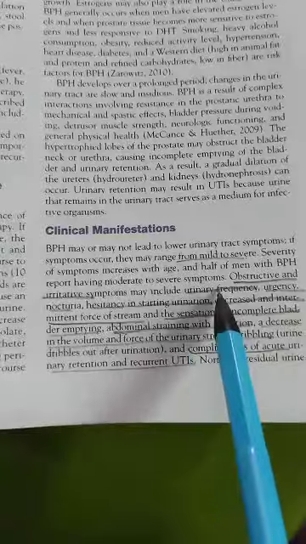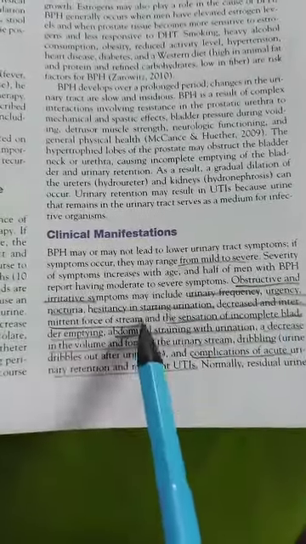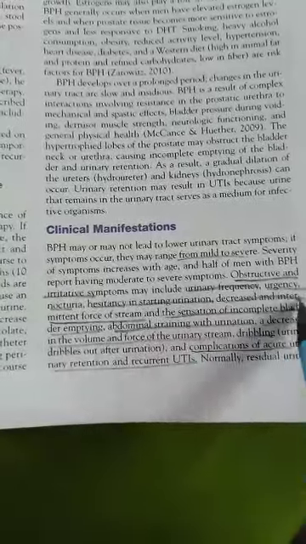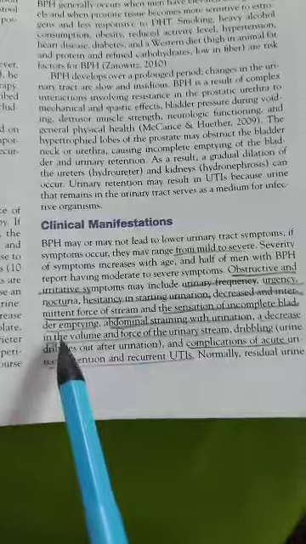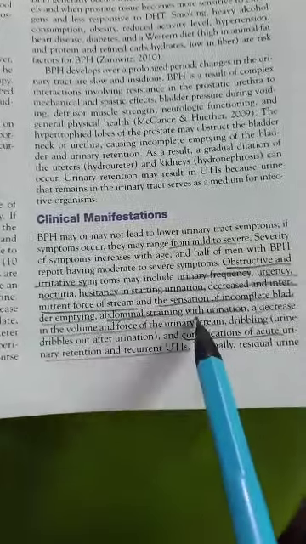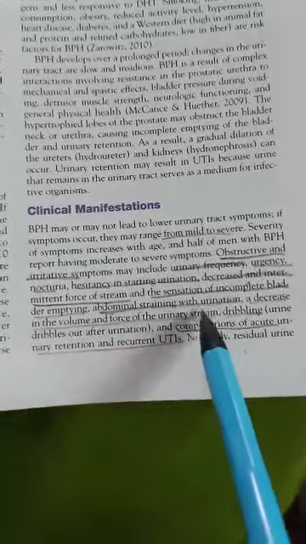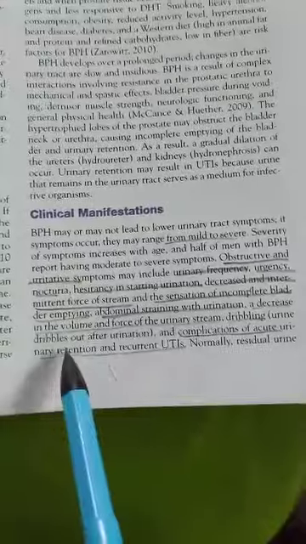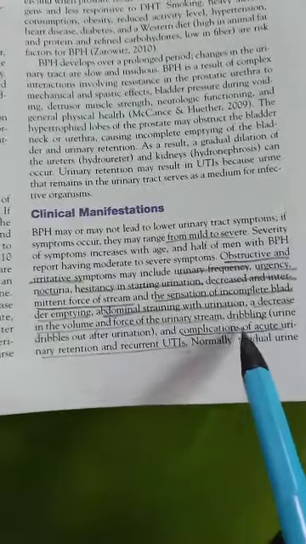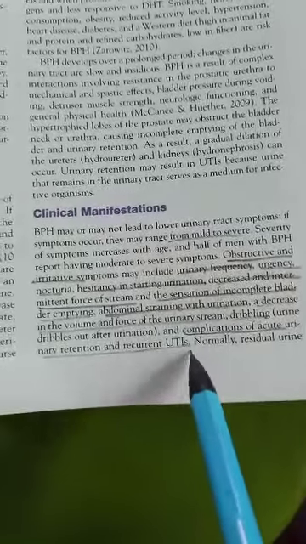Okay, so obstructive and irritative symptoms may include urinary frequency, urgency, nocturia, hesitancy in starting urine, decreased and intermittent force of stream, and sensation of incomplete bladder emptying, abdominal straining with urination, decrease in volume and force of the urinary stream, and dribbling, that is urine dribbles out after urination, and complication of acute urinary retention and recurrent UTIs.